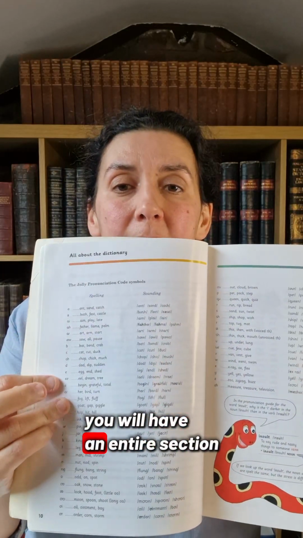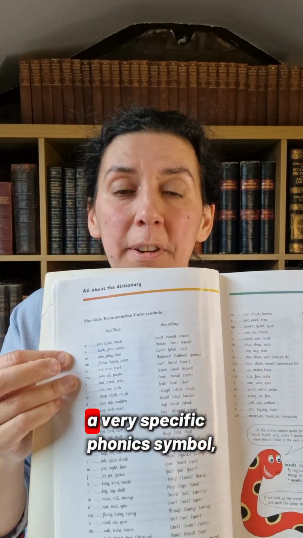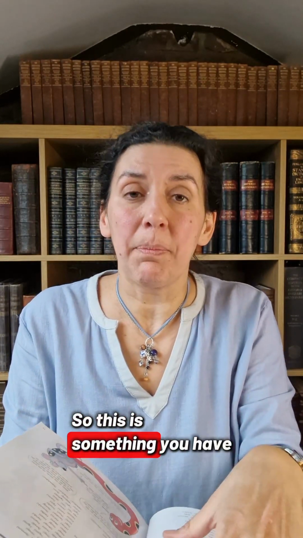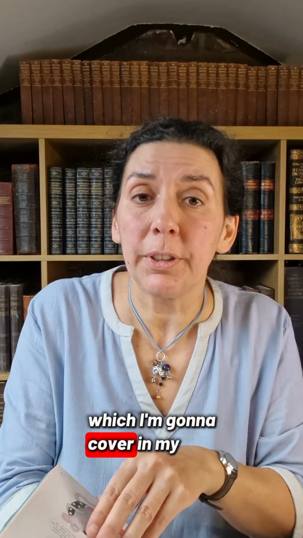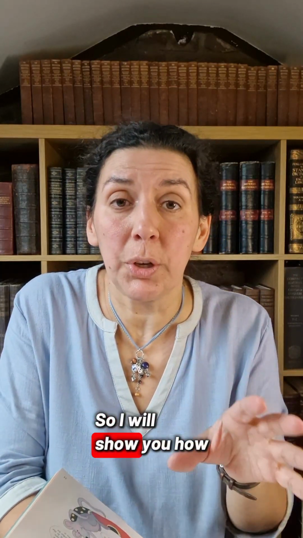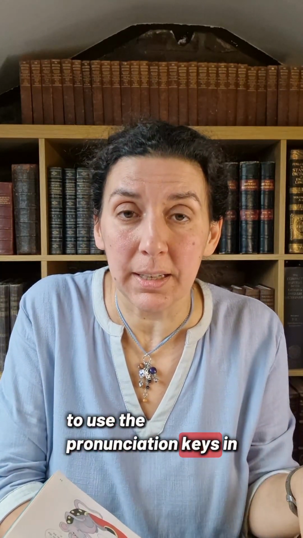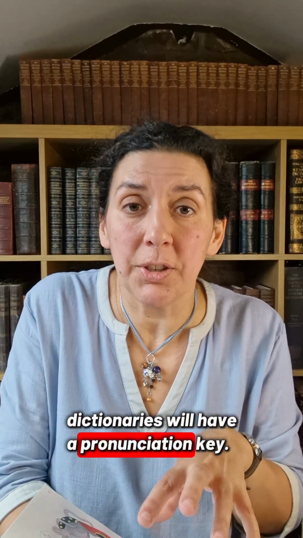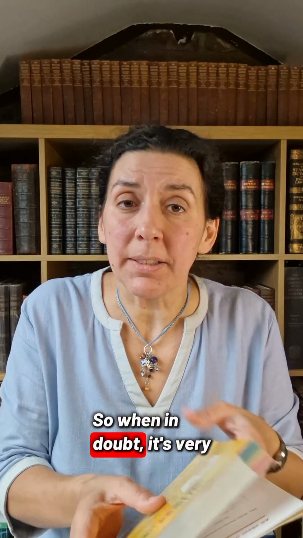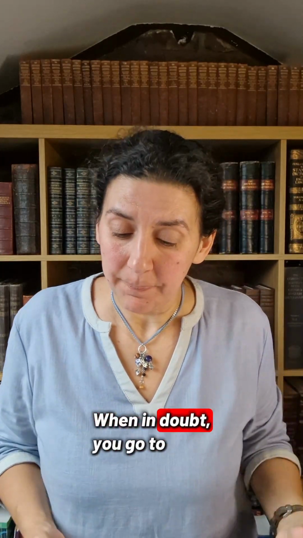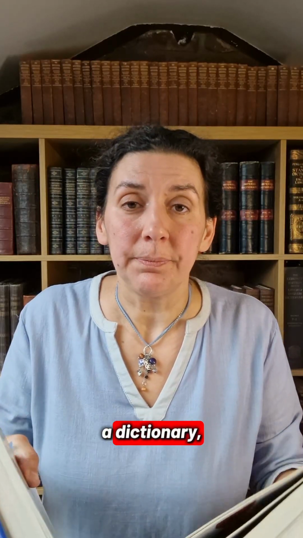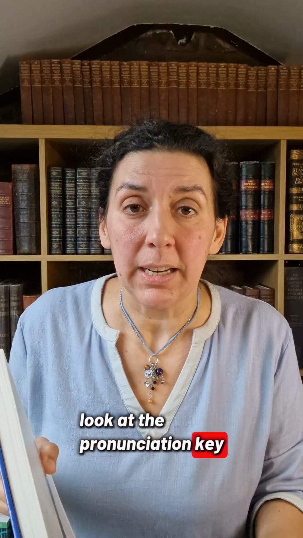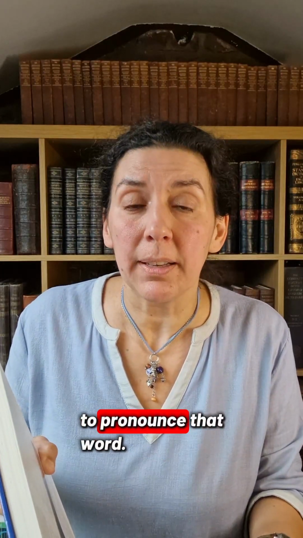So you will have an entire section with a very specific phonics symbol, which tells you what the pronunciation is. So this is something you have to learn to use, which I'm going to cover in my series on how to use a dictionary. I will show you how to use the pronunciation keys in dictionaries. But the point is, all good dictionaries will have a pronunciation key. So when in doubt, it's very simple. When in doubt, you go to a dictionary, you find the word, and you look at the pronunciation key. And it will tell you how to pronounce that word.